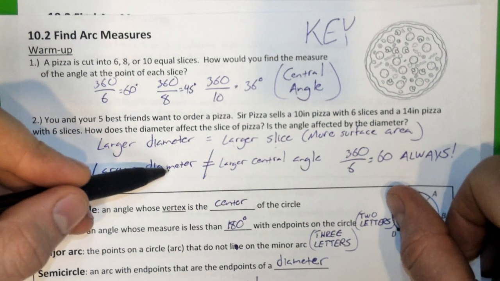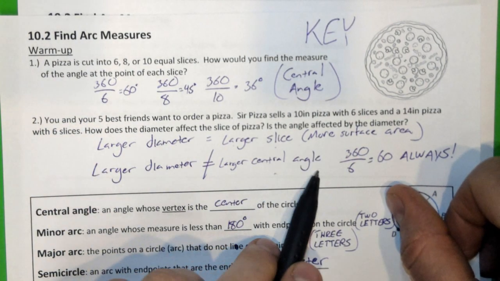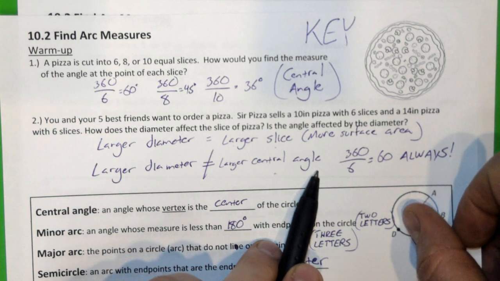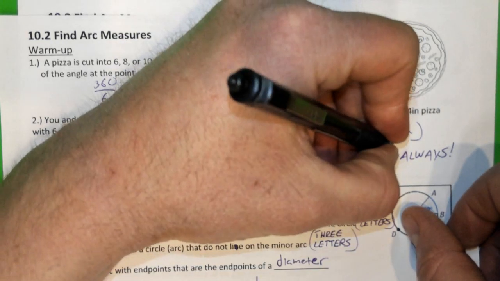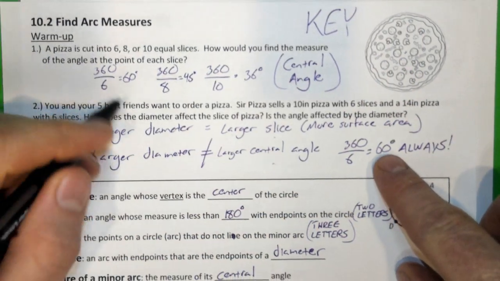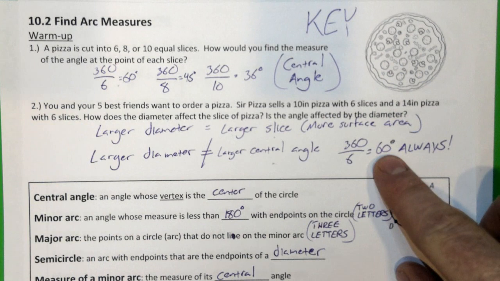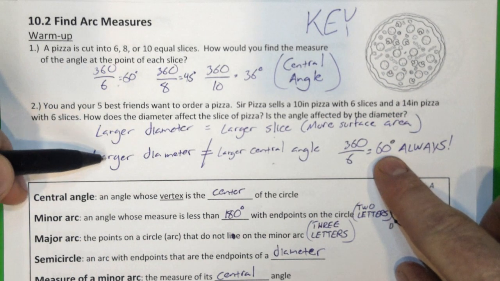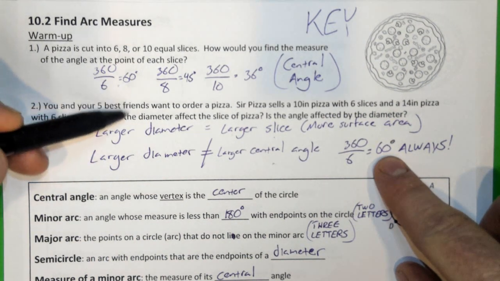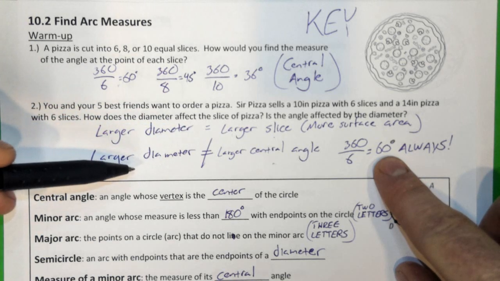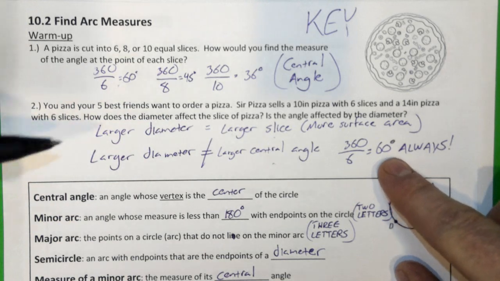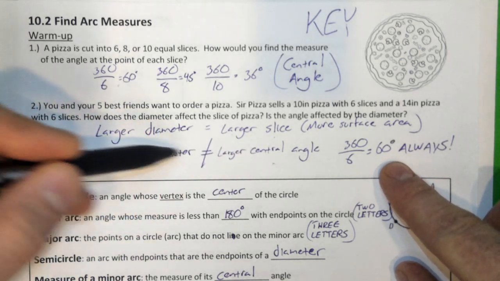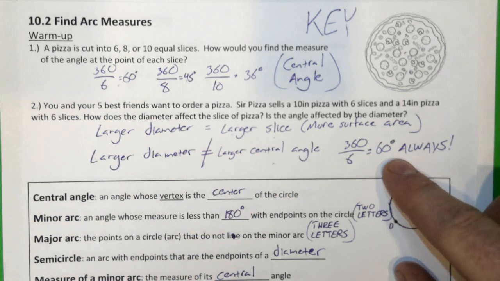If you have a larger diameter, though, it will not affect the central angle. Regardless of whether it be a 14-inch pizza or only a 10-inch pizza, the central angle will still just be 60 degrees, the same 60 that we had calculated in the last warm-up problem. So this is an interesting thing right here. When the pizza grows, you will get a larger slice, but you won't get a larger angle. So that's an important fact that I want to make sure that we're clear on, because this no change angle is going to be something that we're going to come back to in these notes today.